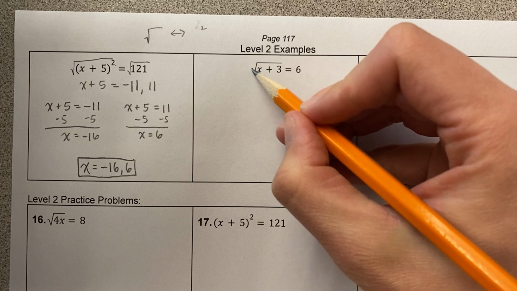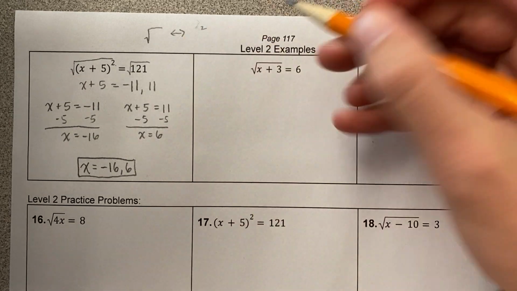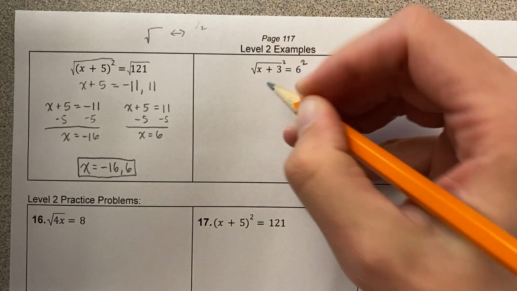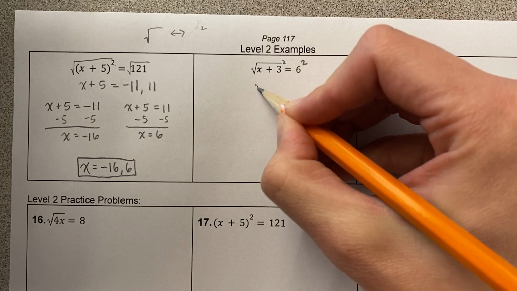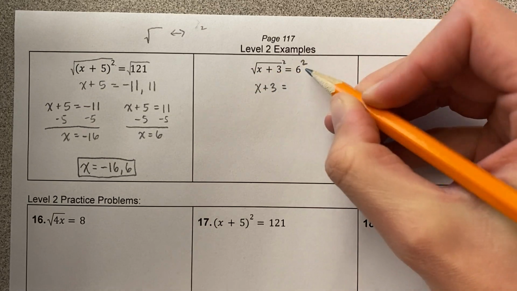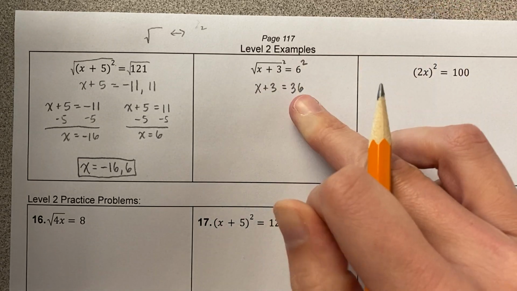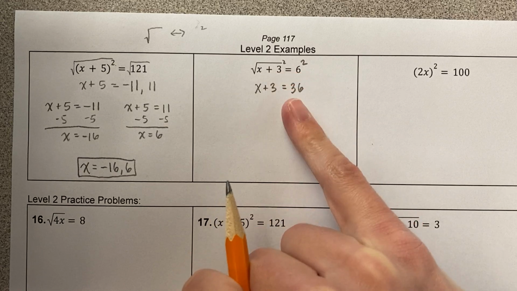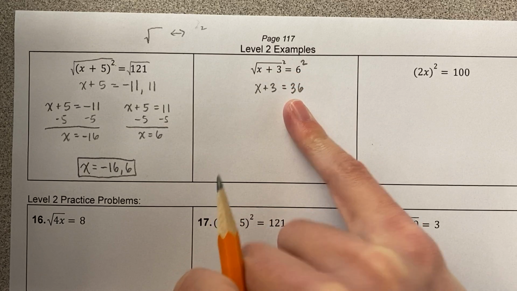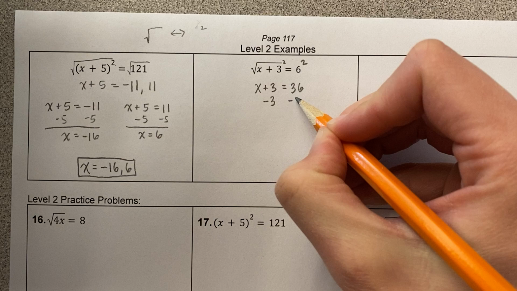In this case, I say, oh, I see a square root. Let me do the inverse of square root. I'm going to square. Okay, so square and square root cancel, so I'm left with x plus 3 equals 6 squared, and 6 times 6, that just equals 36. Here, notice there's not two solutions. 6 times 6 only equals 36. It doesn't equal negative 36, right? I'm going to subtract 3.